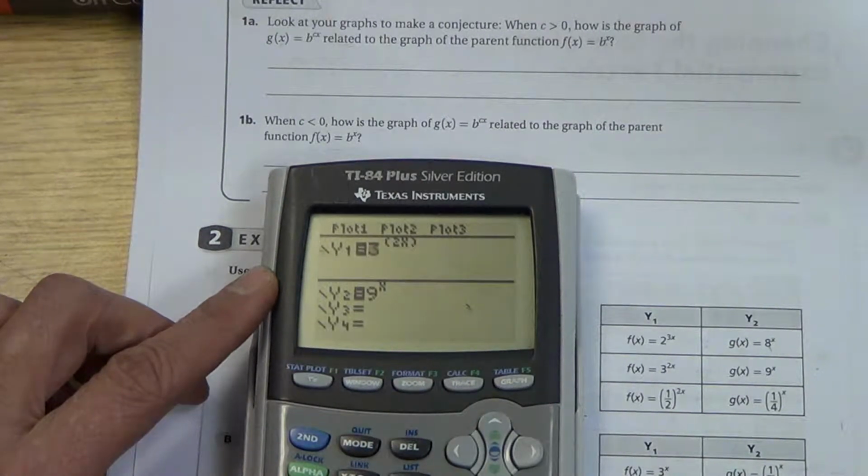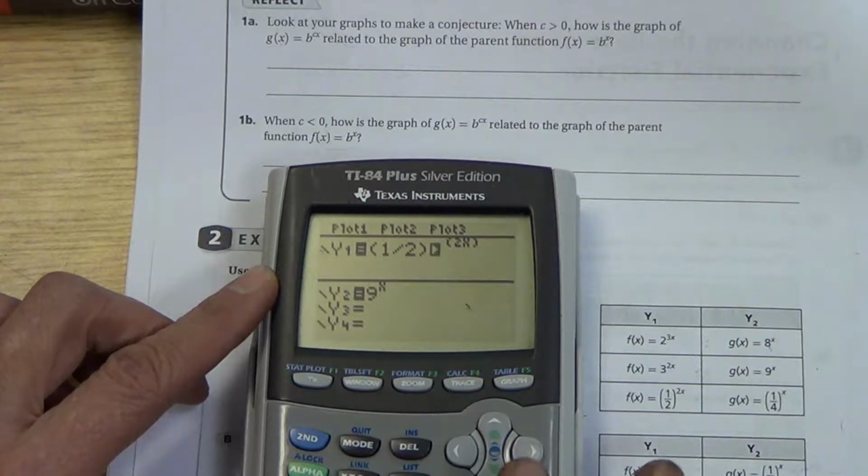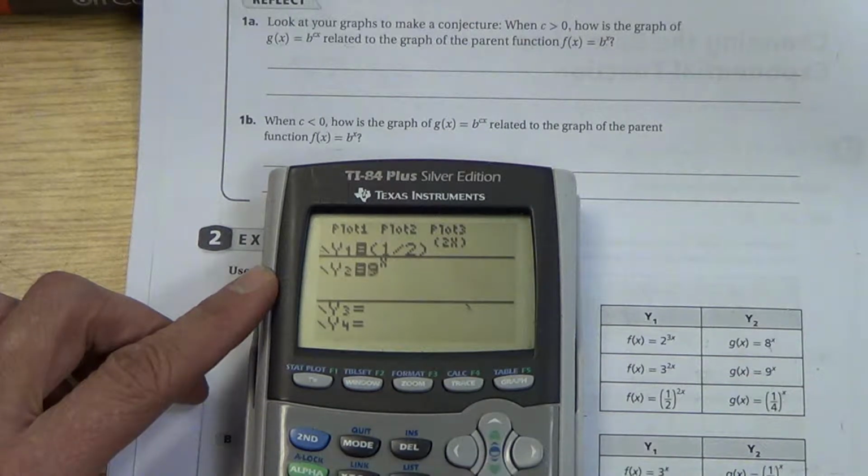Last one. 1 divided by 2 raised to the 2x, and 1 divided by 4 raised to the x.